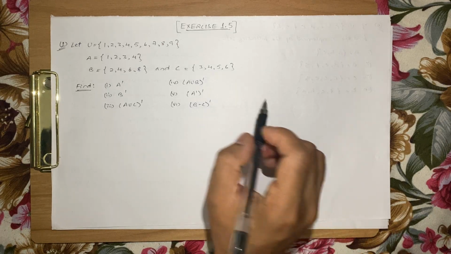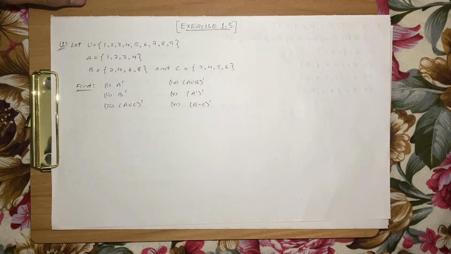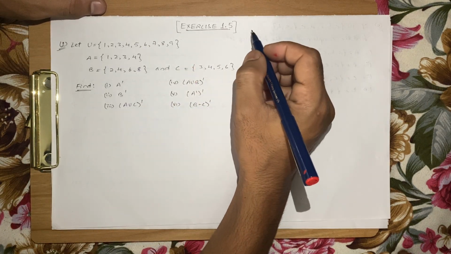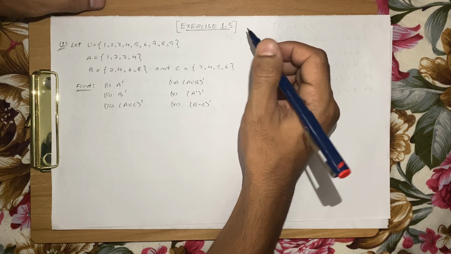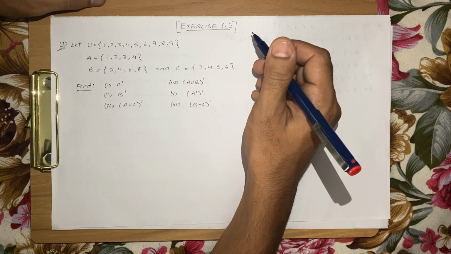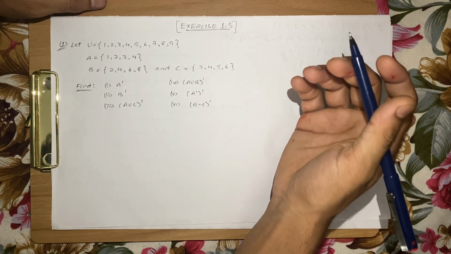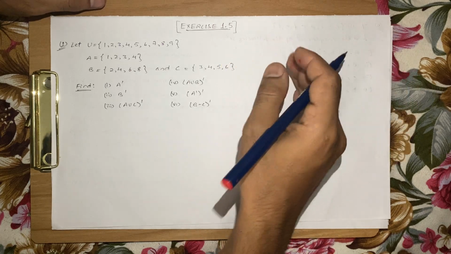This is exercise 1.5 of the chapter Sets, and today we'll be solving this exercise and we'll see how we can solve this. But before you watch this video, please make sure to watch the lecture video before this exercise, complement of a set, to know what a complement is, how to find the complement of a set, or when exactly we need to think of a universal set to find the complement of a set.